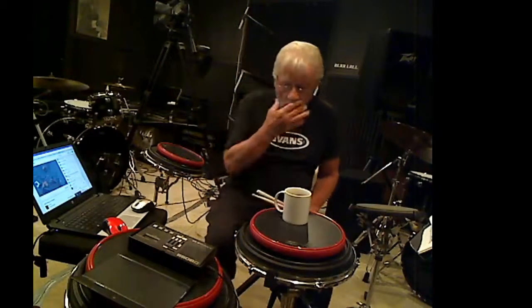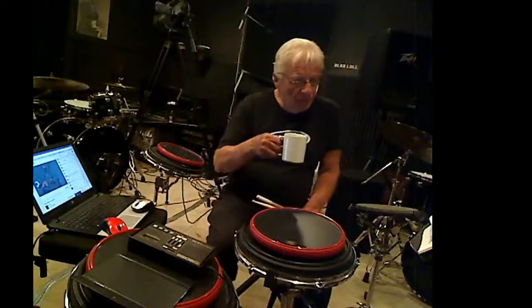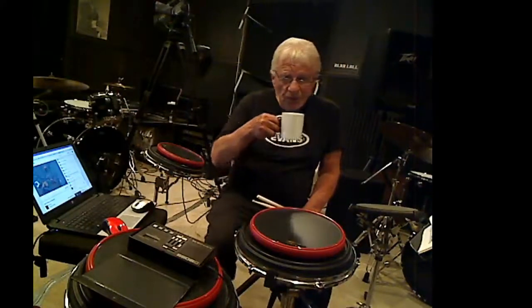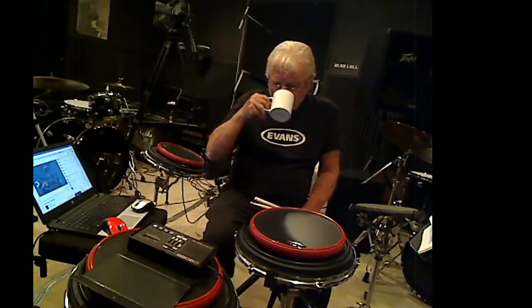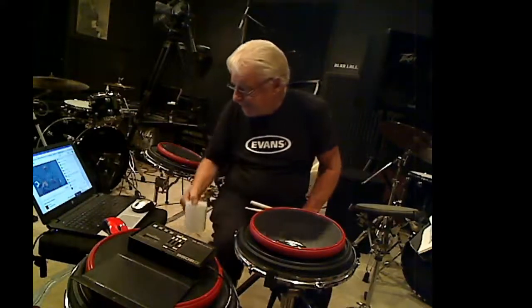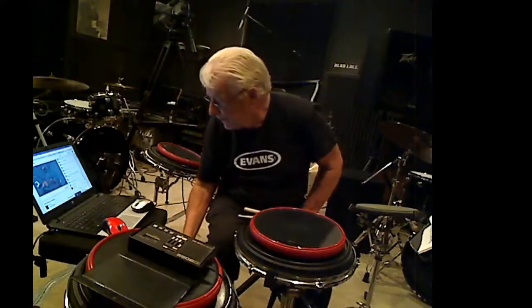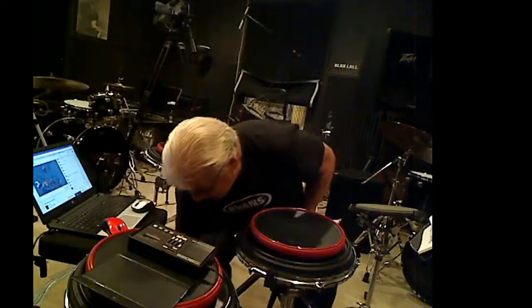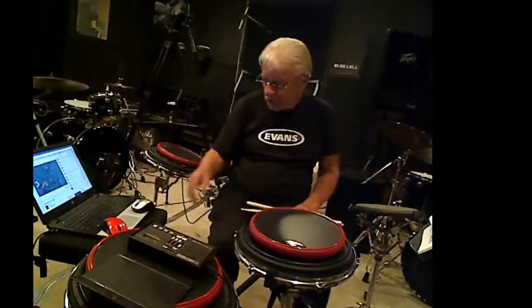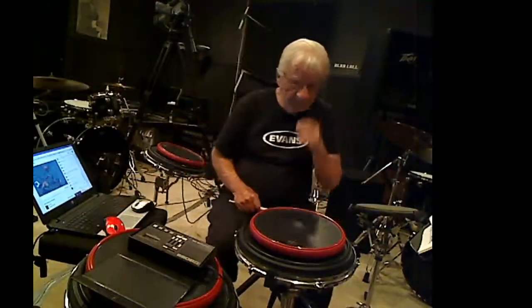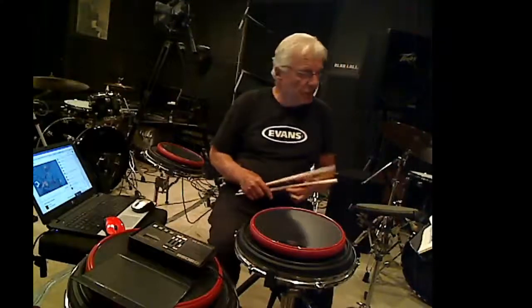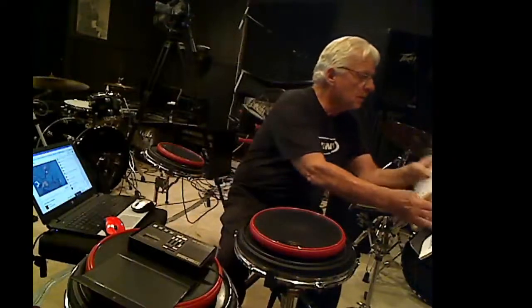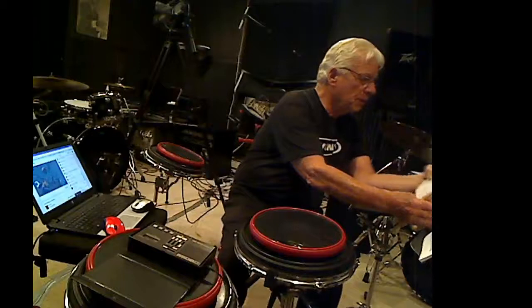Okay, now, all this is, if you have the stick control book, I believe it's page 10. Page 10 is short roll combinations in the stick control book. Hold on. I don't want to misguide anybody here.